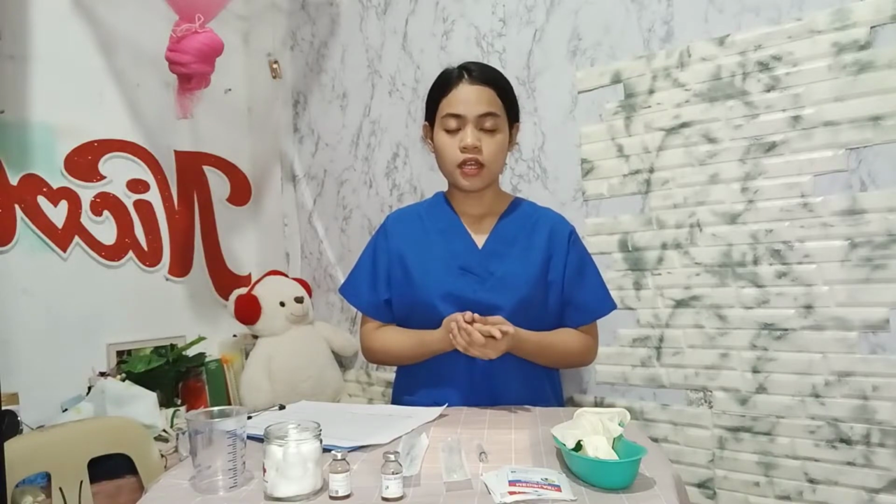Before going to the procedures, we will ensure that we follow the rights of administering medication. These are the right medication, the right dosage, the right route, the right time, and the right patient. Then next, we can go now for the preparation.